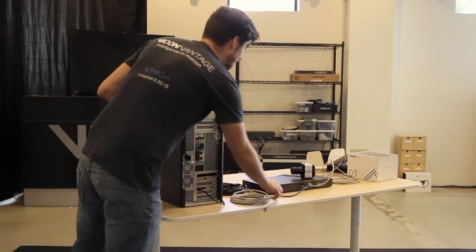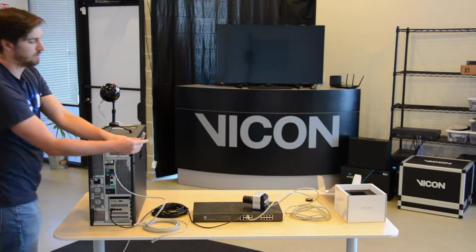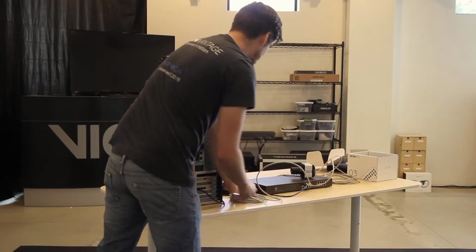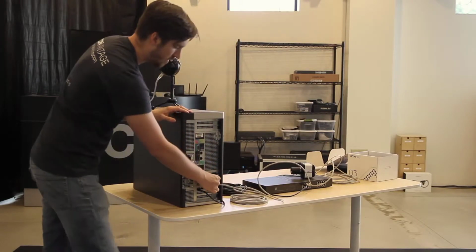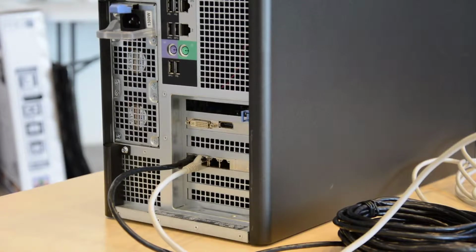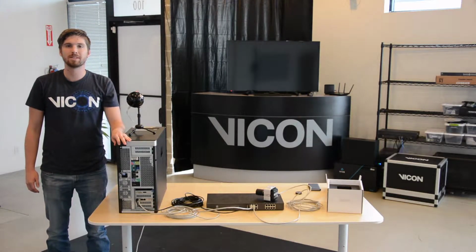Lastly, for every VUE you have in your system, you have to take a standard Cat5 cable from the PoE to another network port on your computer. After that, you finish the hardware setup and are ready to move on to the software.